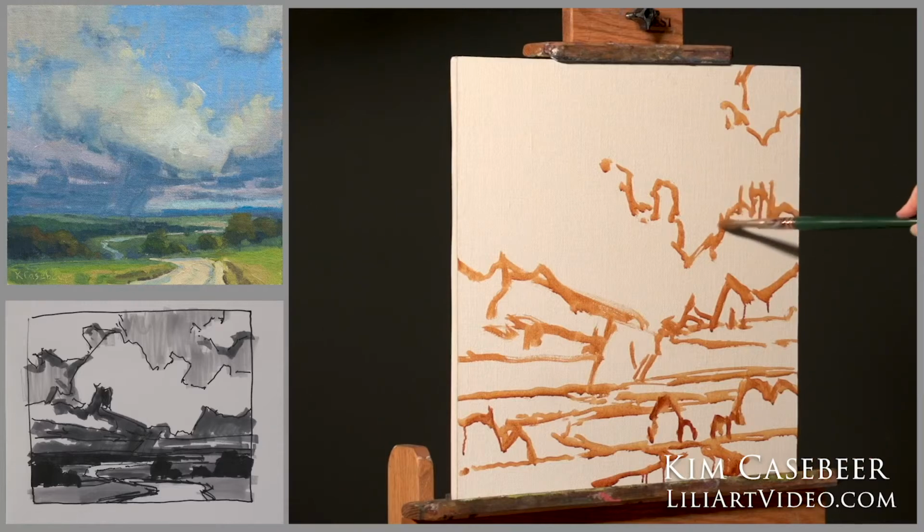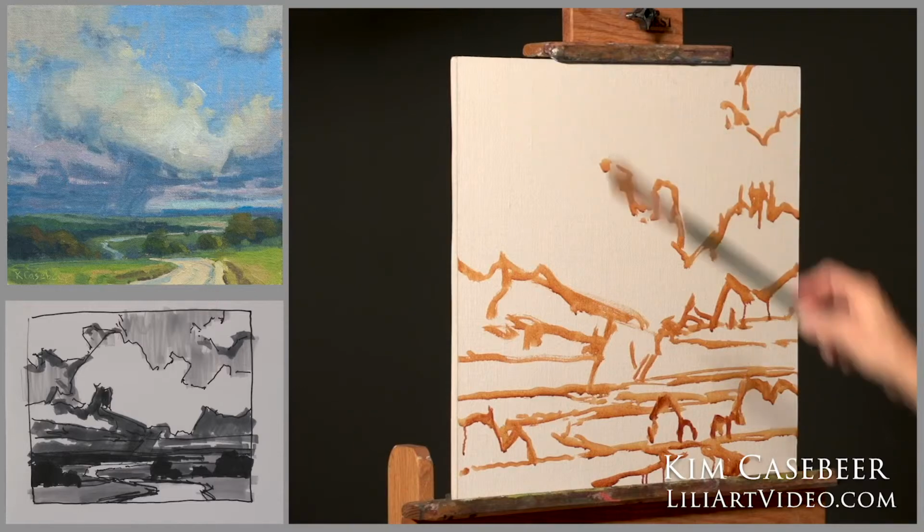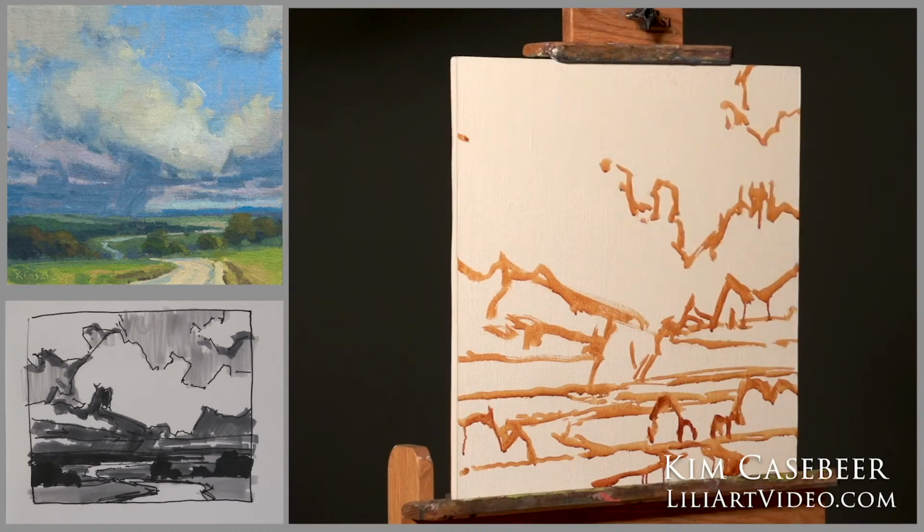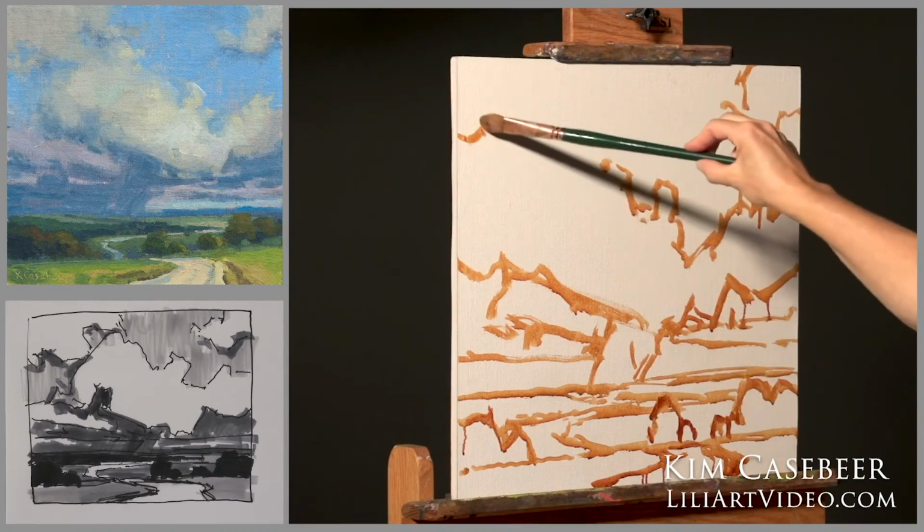And one nice tip, if you're drawing your composition on the canvas, to find those lines: look at your sketch and then find the edge of your canvas and mark where that shape comes in.